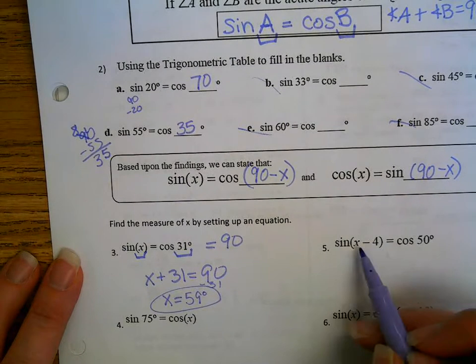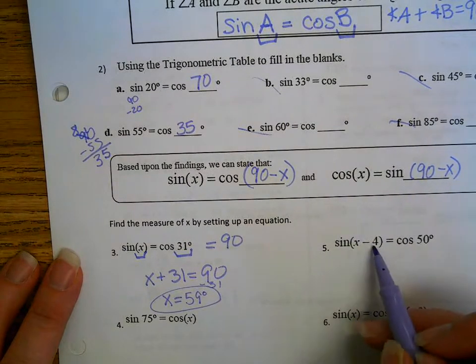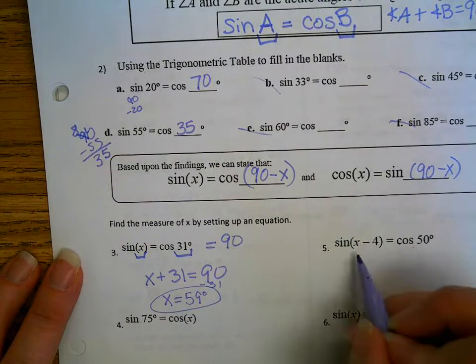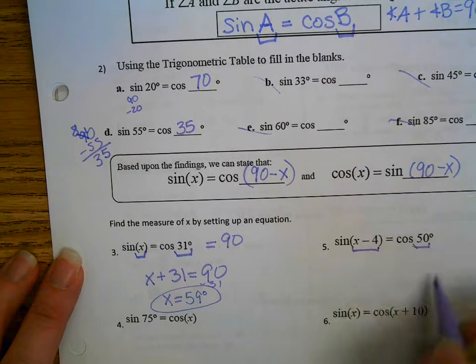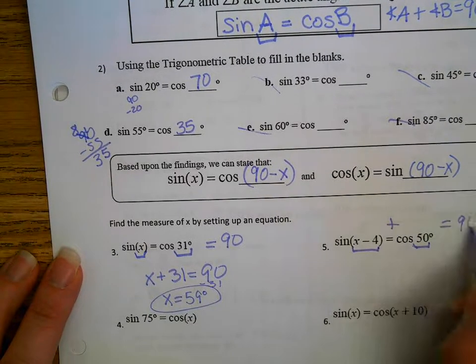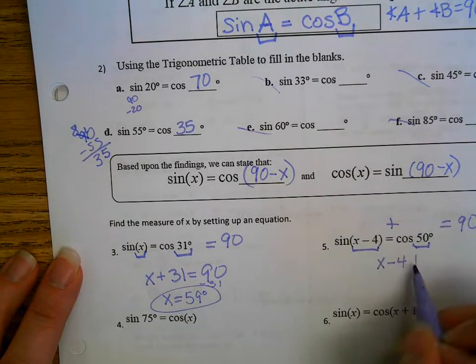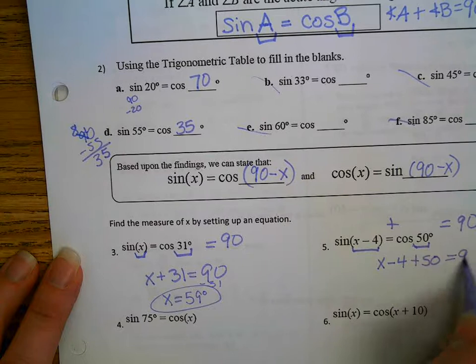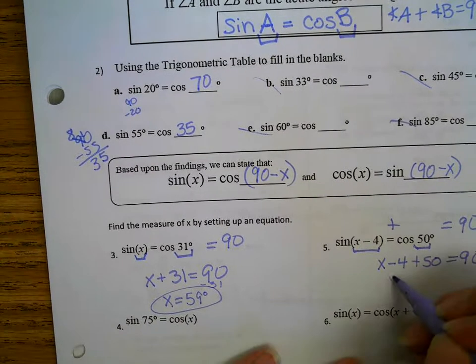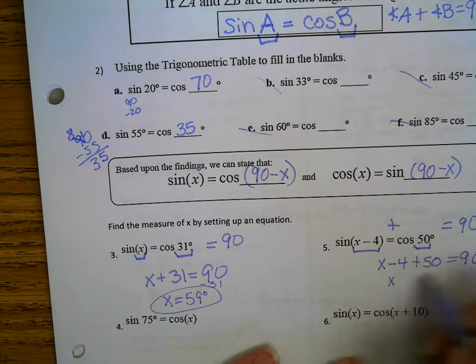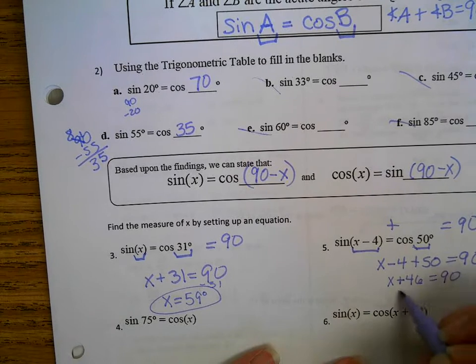So when these are an expression, sine of x minus 4 equals cosine of 50, these two things add to 90. So if we write x minus 4 plus 50 equals 90, well, minus 4 and 50 is plus 46 equals 90.